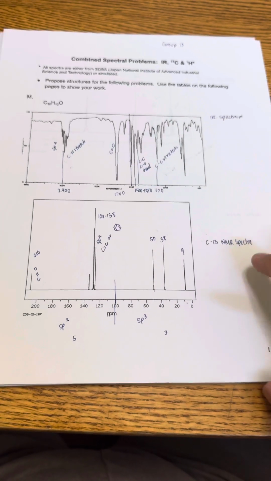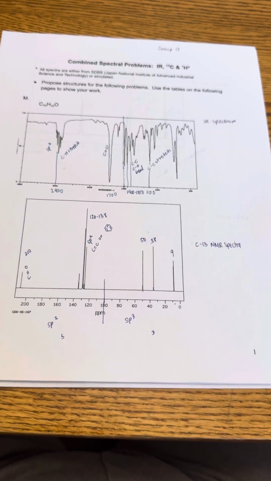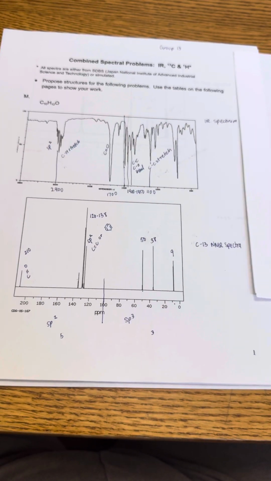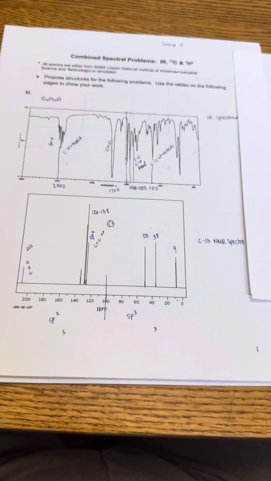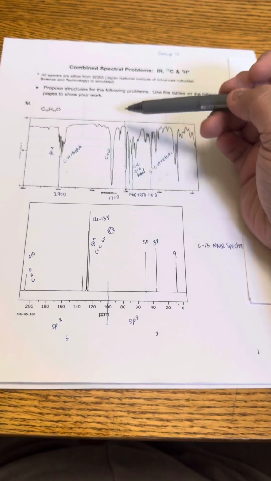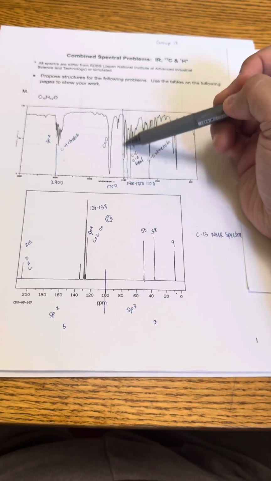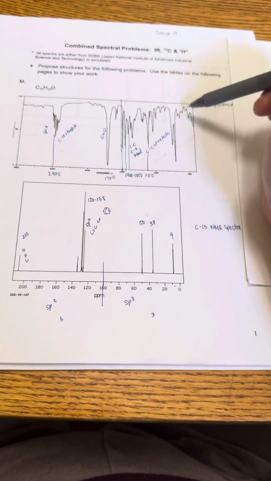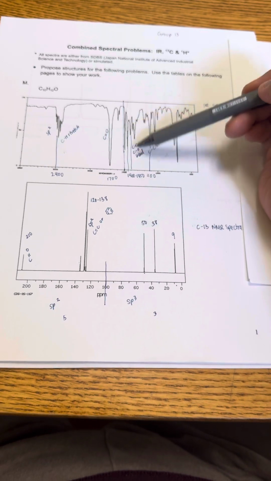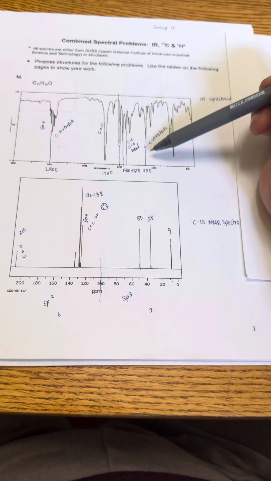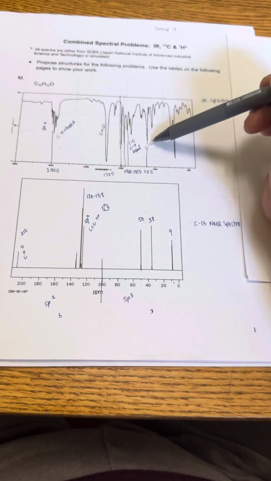was correct. So starting off, I used all the tables that were included in my worksheets to figure out what my proposed structure was. Beginning with the IR spectrum, the first thing that I like to do here is draw a line at 1500, because everything before that has to do with the fingerprint region. We have some numbers here, 1400 to 1450, which is the CC/CO bend, and then some at 1100, which is the CC stretch.